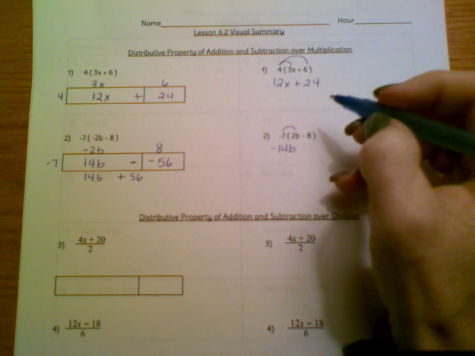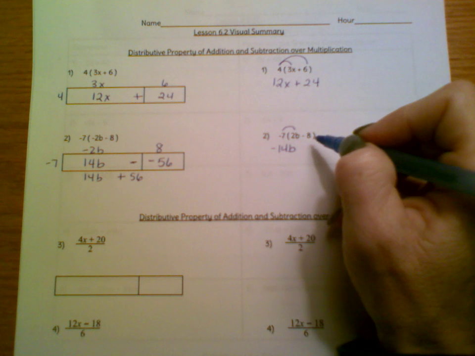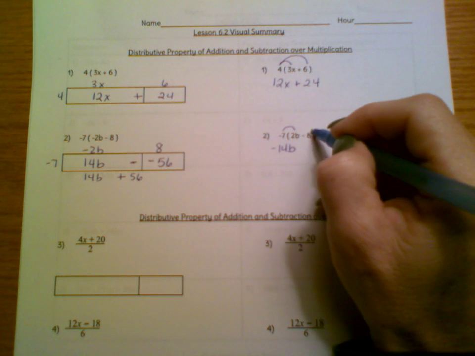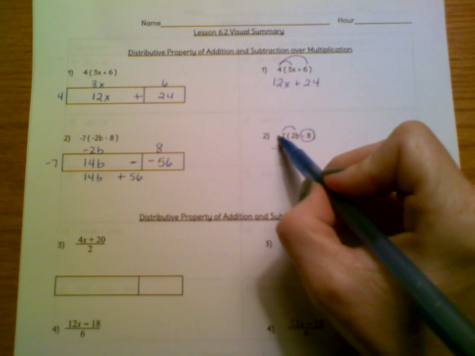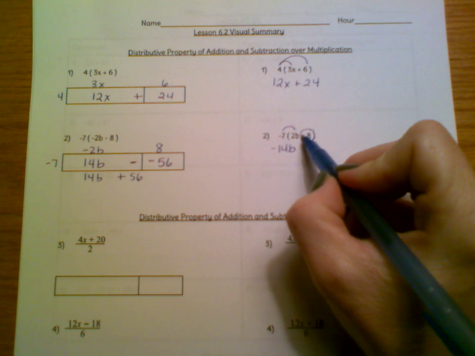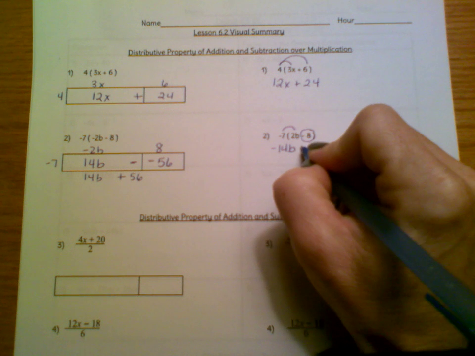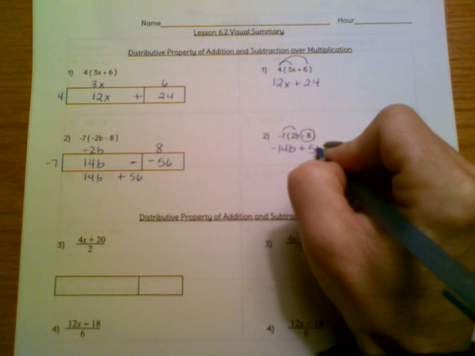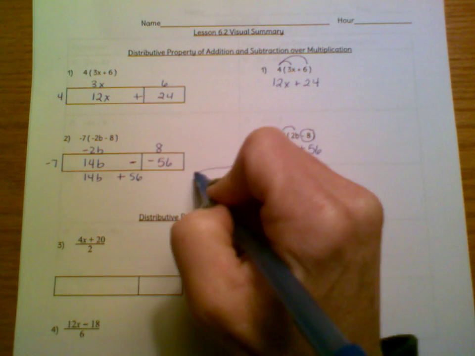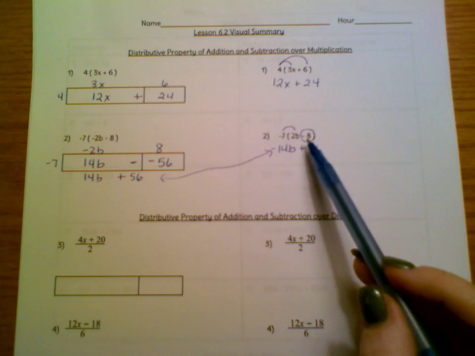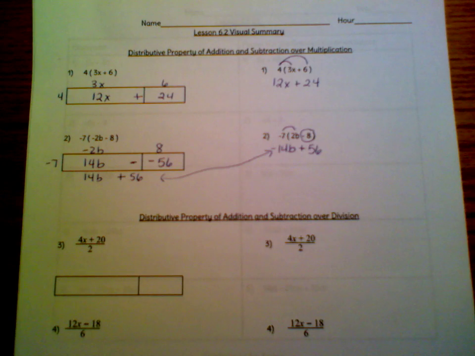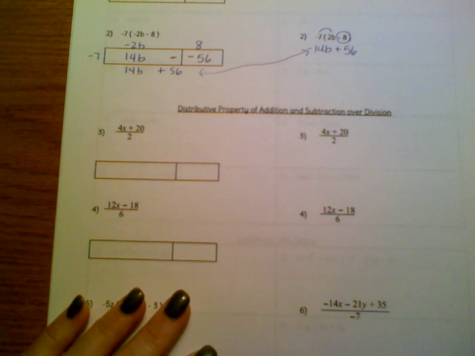And another way I'm going to start looking at this, instead of changing my signs all the time, I'm going to almost take this subtraction as a negative 8, and I'm going to say negative 7 times negative 8 is a positive 56. So I get the same answer here, but it's a little quicker right here. Okay, I'm going to keep going with this.